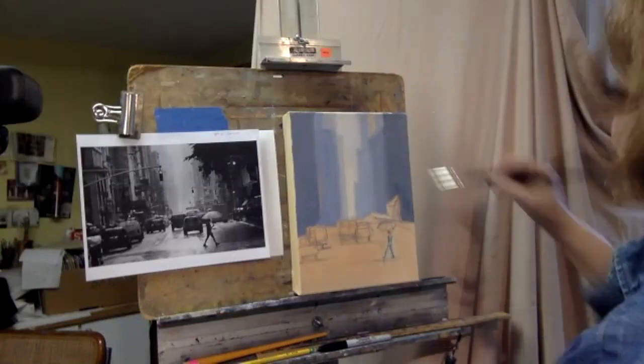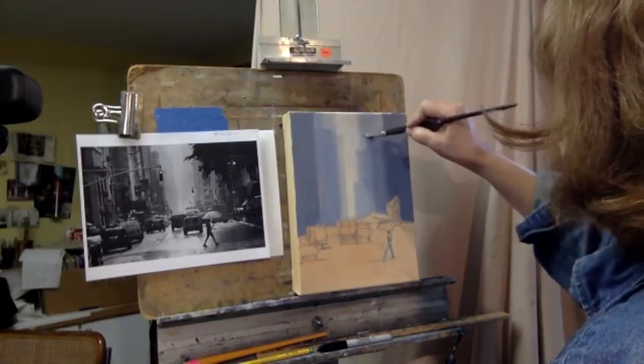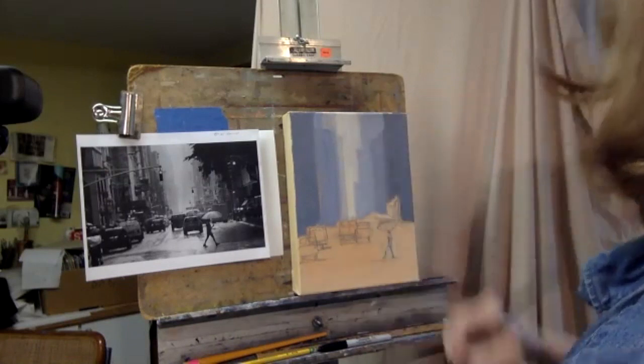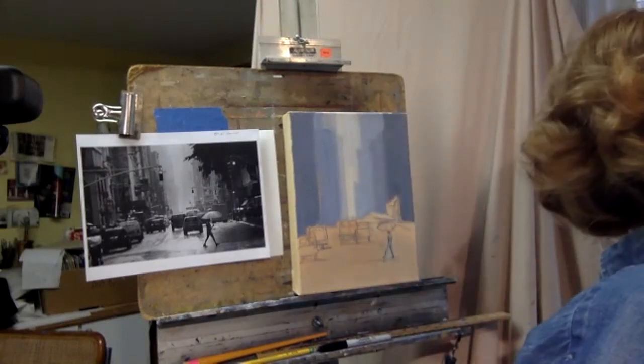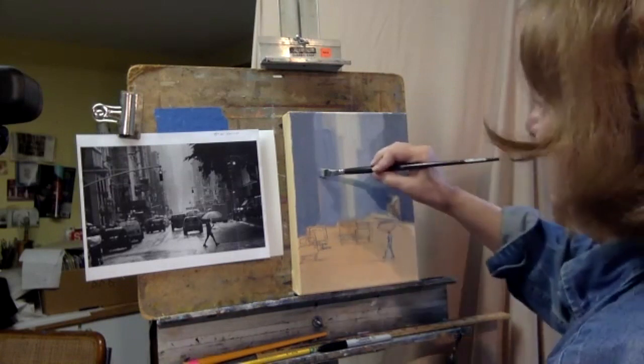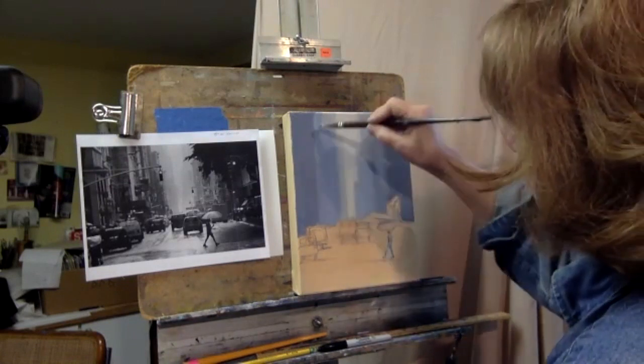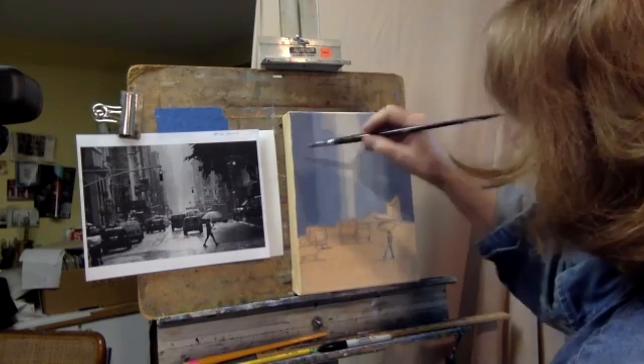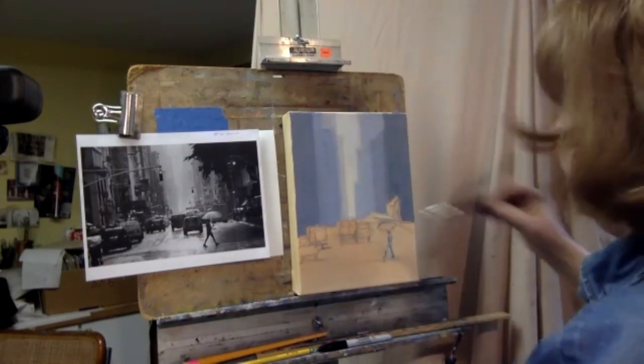I like it for a couple reasons. 1, it helps the painting dry faster. And 2, it gives a nice sheen to the painting. It has a quality almost like a Damar varnish in it that really gives it a very nice sheen.